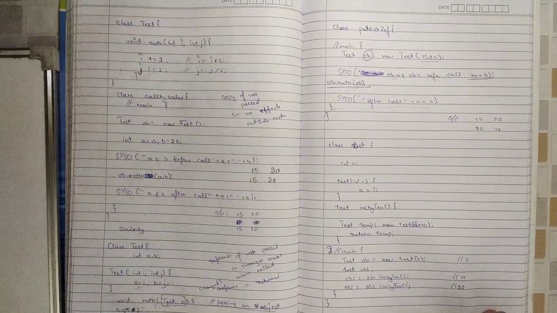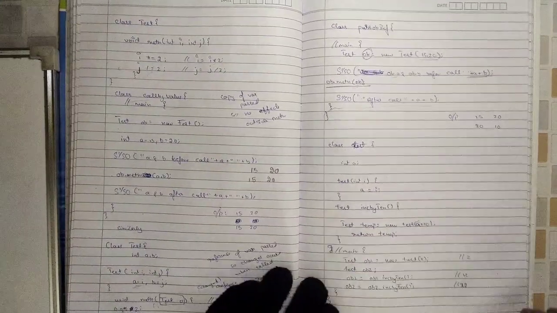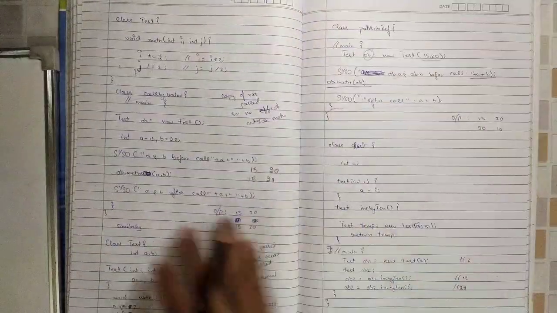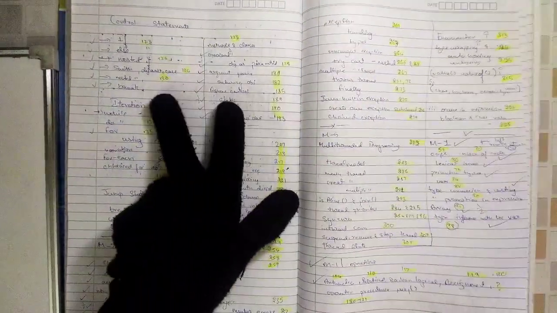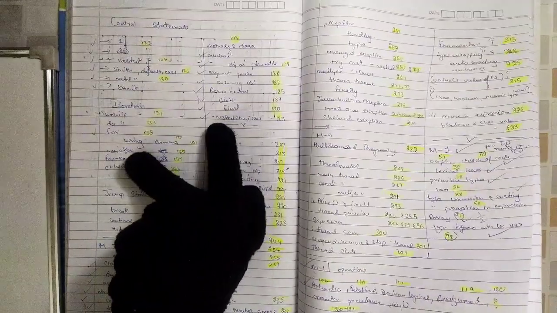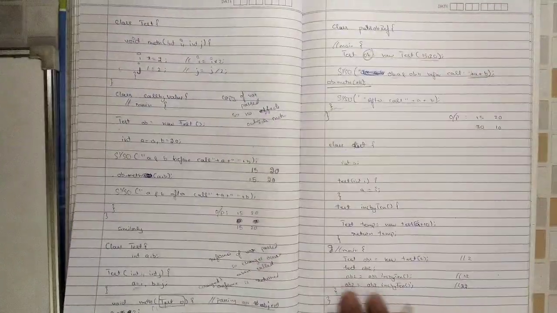So nothing else is required for this module. Any doubts or anything you want me to cover in this module, you can ask me. Anyhow, let me just check, I have completed access control, static, final and nested. So let me talk about final.